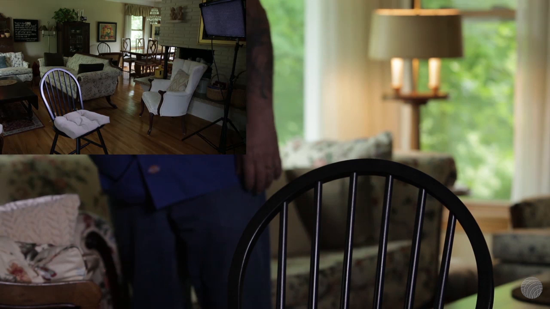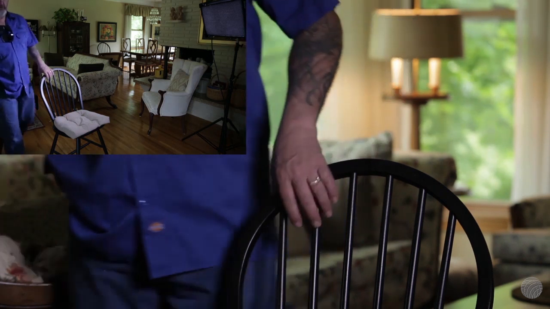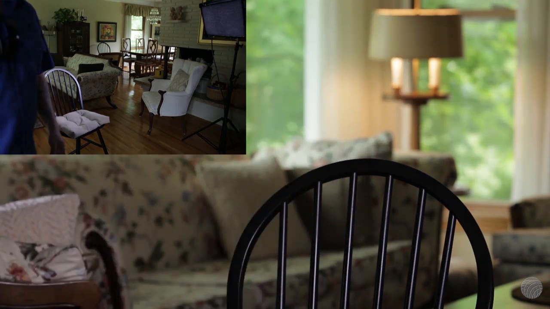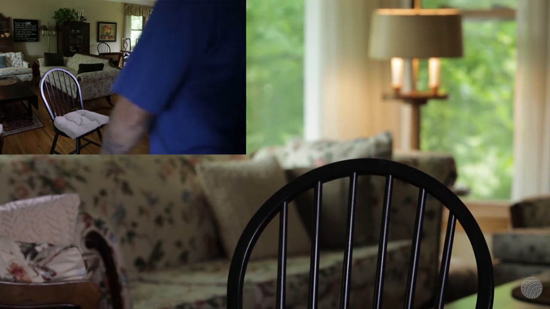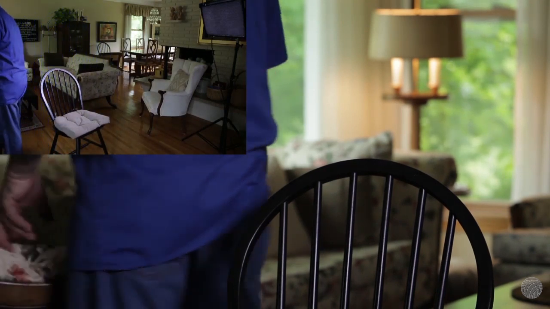So for this whole section, I decided to do a picture-in-picture so you can see both what the camera's seeing for our hero shot, and also some of the behind the scenes of what we're doing, getting things set into place. This time we wanted to show you two different setups, because a lot of people ask me, how do you decide where to place key?